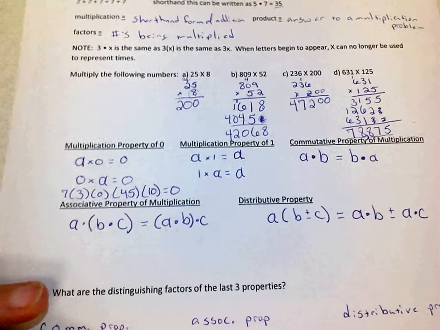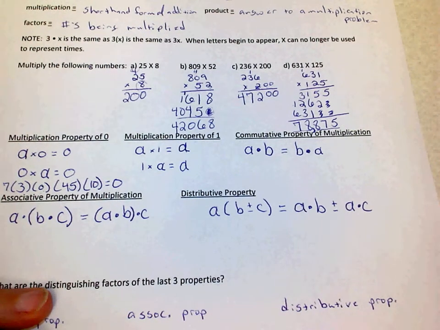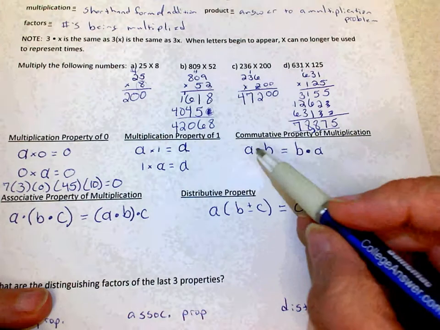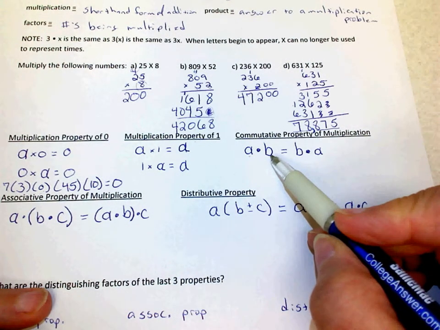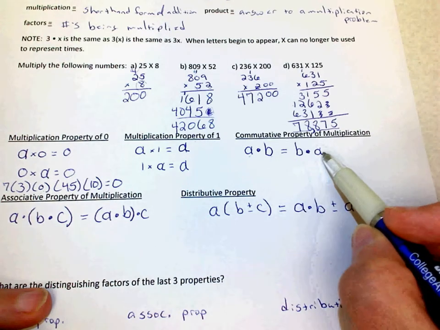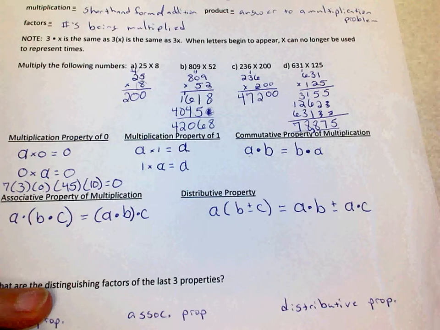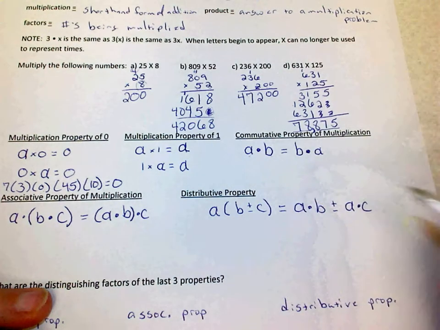Now, the commutative property. Just like with addition, you commute from home to school at the beginning of the day, and at the end of the day you commute from school back to home. So it doesn't matter which order you multiply these in, you're still going to get the same answer.